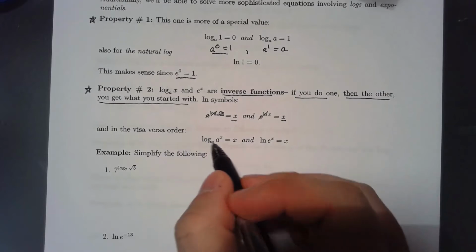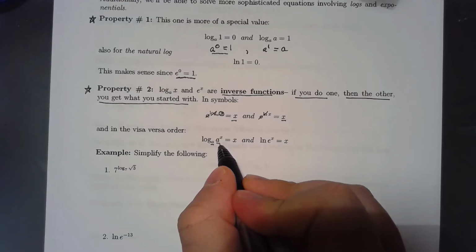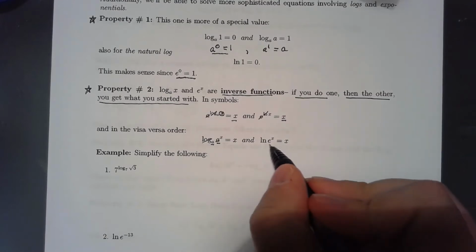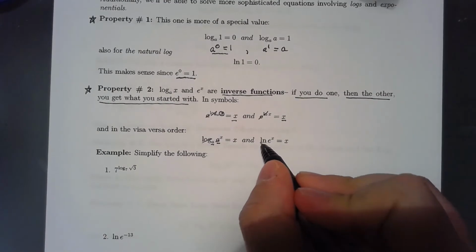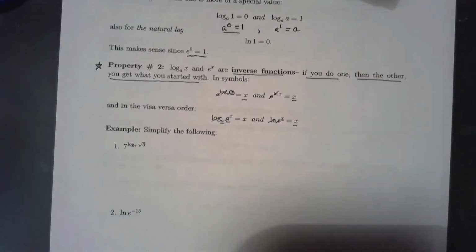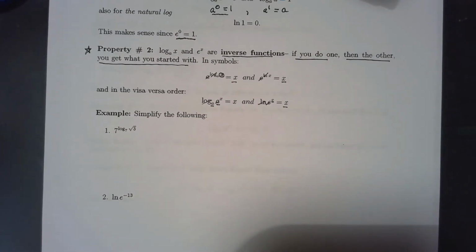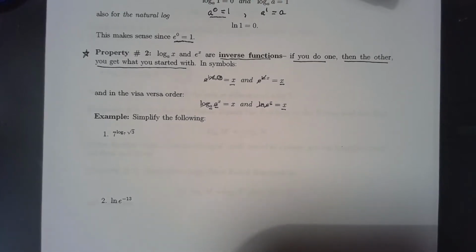The vice versa order is also true as well. If you're taking the logarithm of base a of a base a exponential, they cancel each other out. You're just left with x. If you have the natural logarithm of base e, they cancel each other out. You're just left with x. So basically, if you have an exponential and you take the logarithm of that exponential, they cancel each other out because they're inverses of each other. They undo each other, basically.